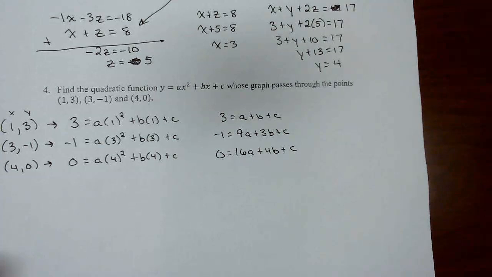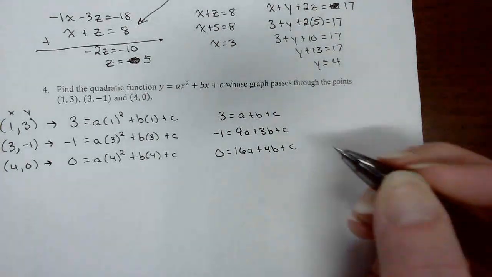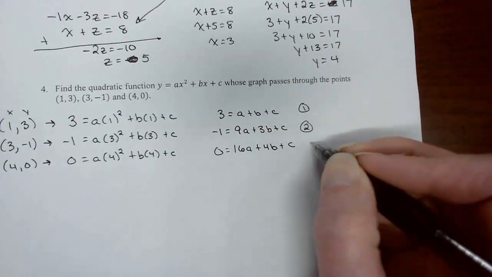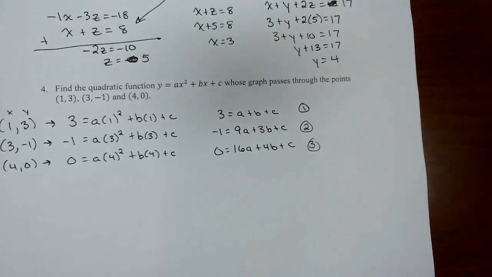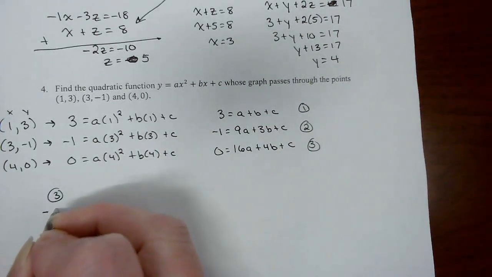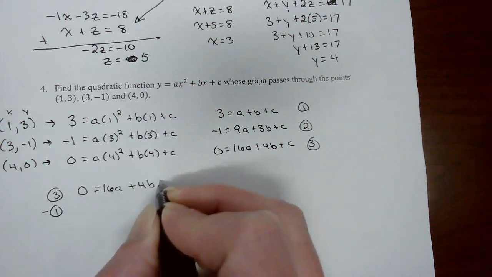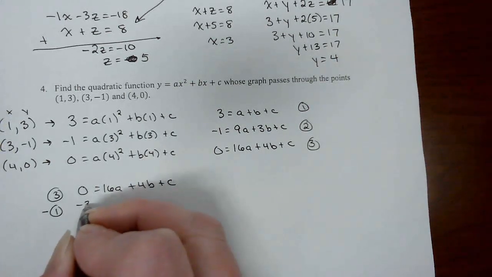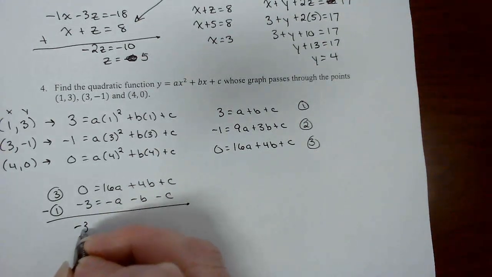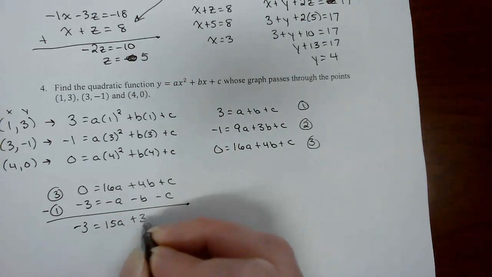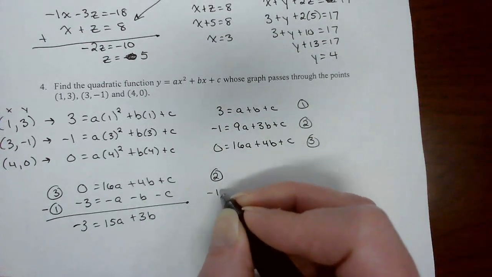Now, what's really nice is that your c doesn't have a coefficient because c is a constant. So if I take equation 3 and subtract equation 1, take equation 3 just like it is and do negative equation 1, the c's will cancel. I'm going to do the same thing with equation 2 and equation 1.